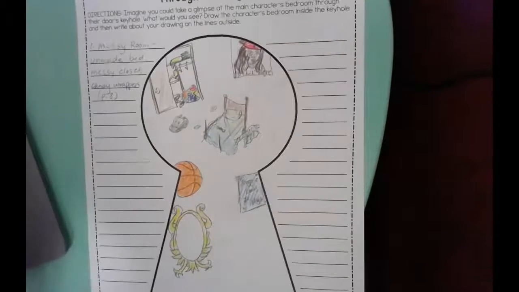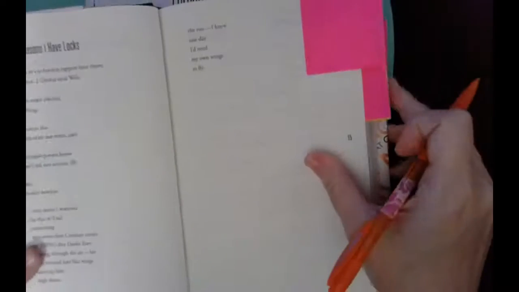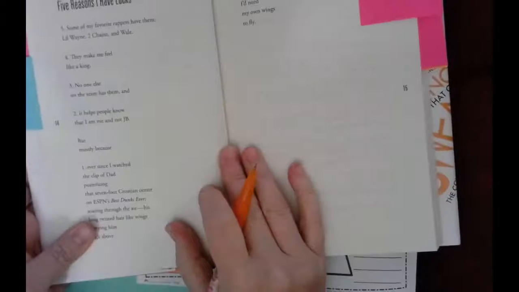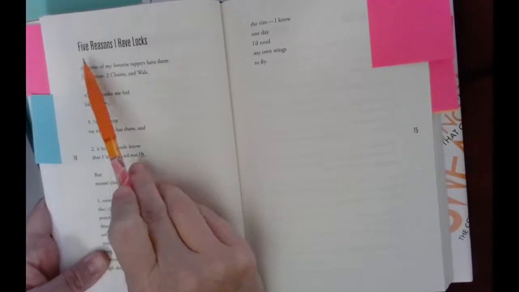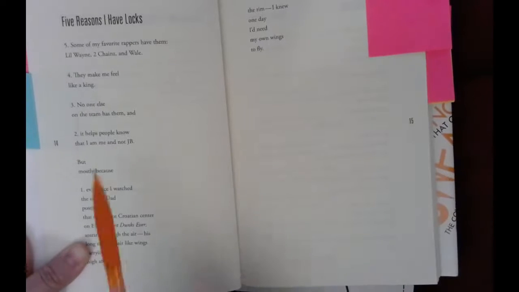Okay. The second one, and I've marked these with markers so I can find them really quickly, is under the poem called 5 Reasons I Have Locks, and he says, some of my favorite rappers have them: Lil Wayne, 2 Chainz, and Whale.